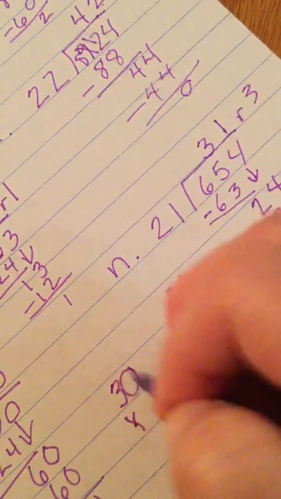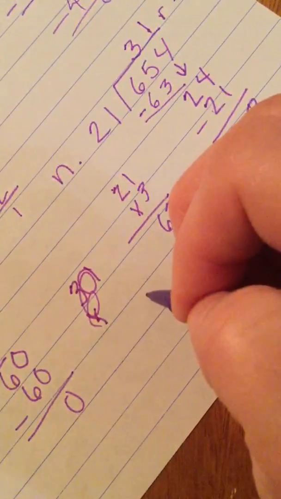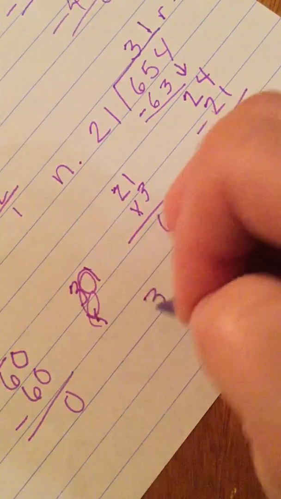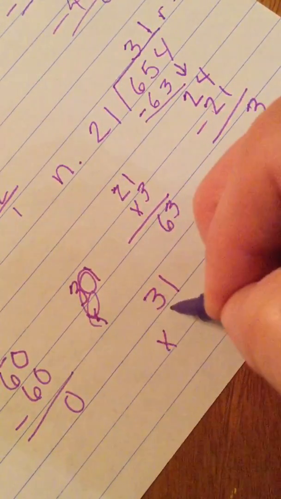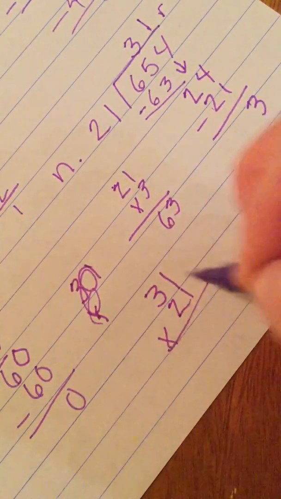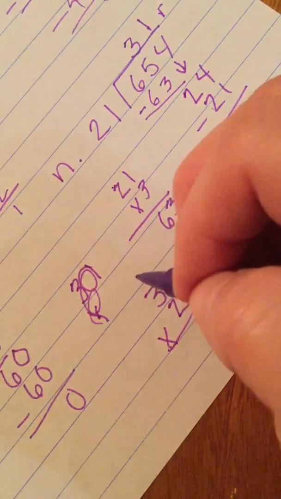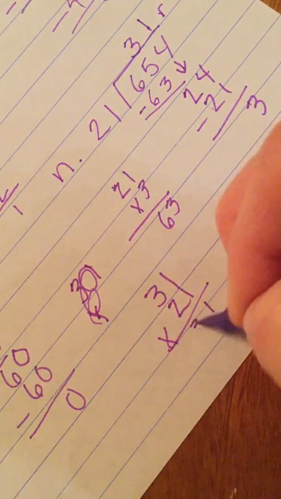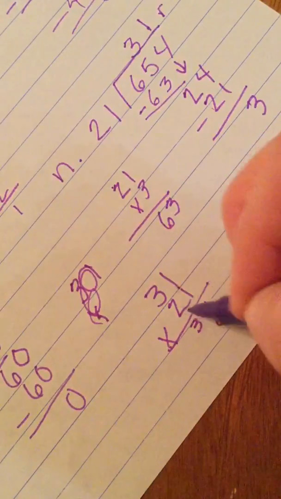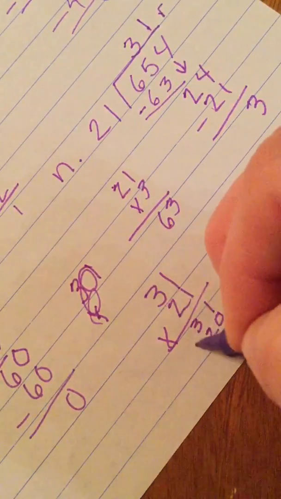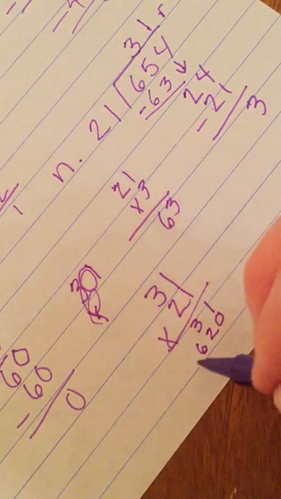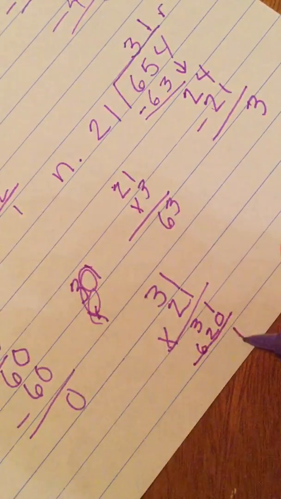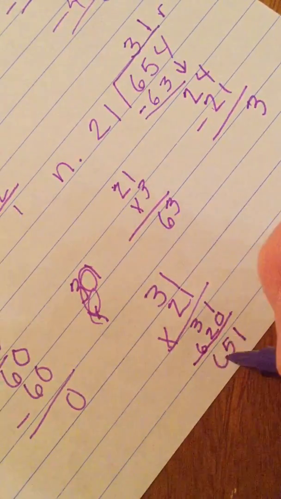Let's do it right here. 31 times 21. All right, 1 times 1 is 1. 3 times 1 is 3. Put my 0 here. 1 times 2 is 2. 3 times 2 is 6. Guess what? I add those two together. I get 1, 5, 6.